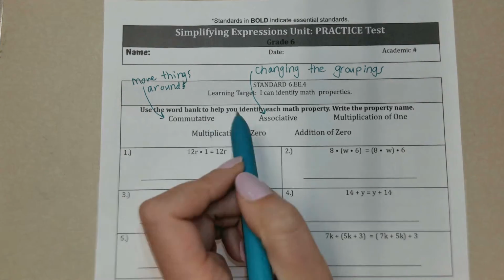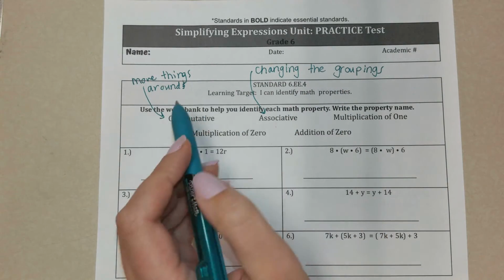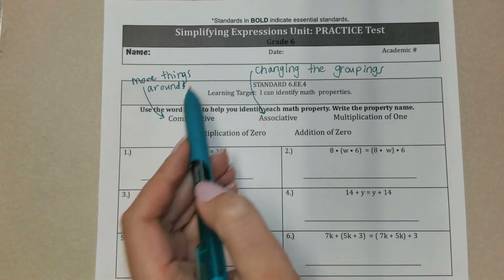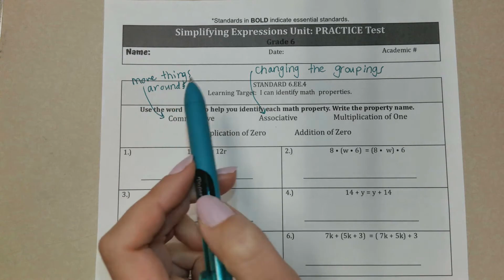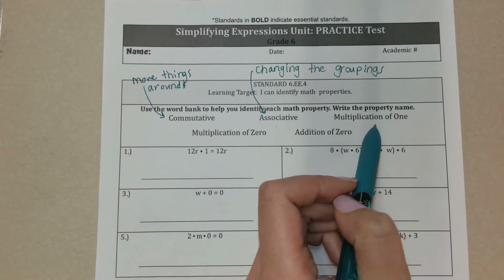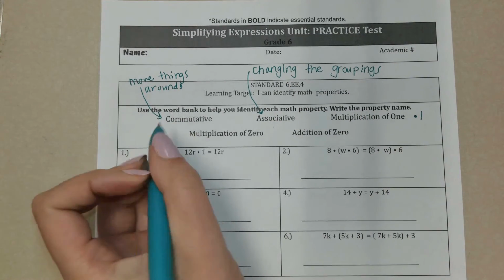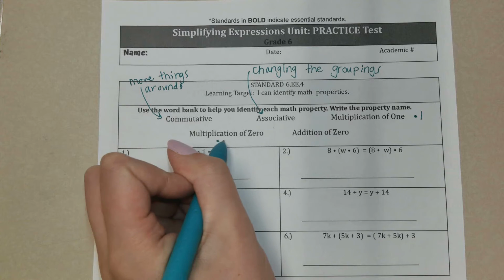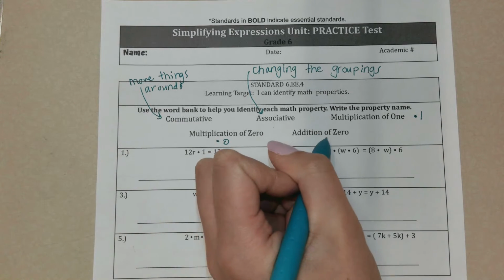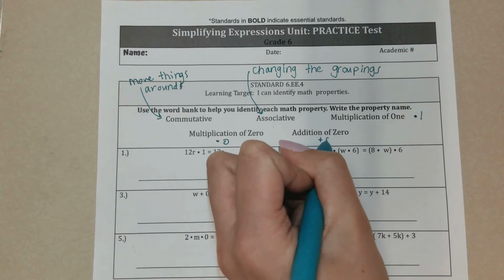Associative, I change the groupings. Commutative, I'm just moving things around. There will be no groupings. And then we have multiplication of 1, which is just times 1. Multiplication of 0, which will be times 0. And then addition of 0, which is just plus 0.